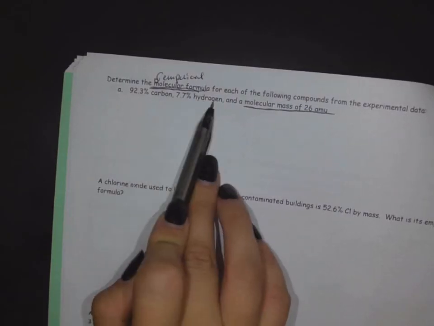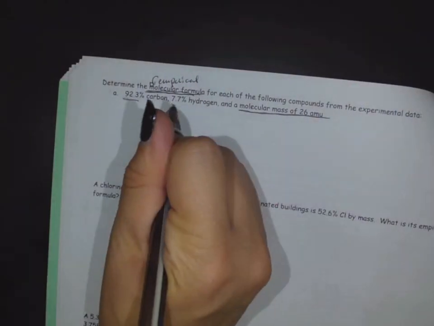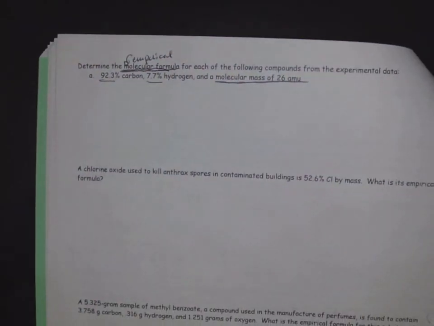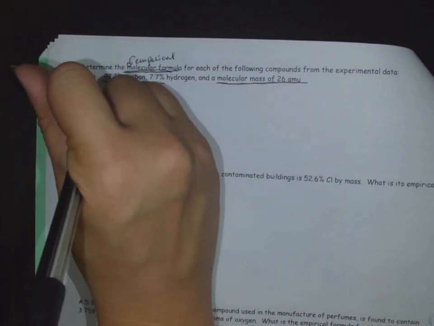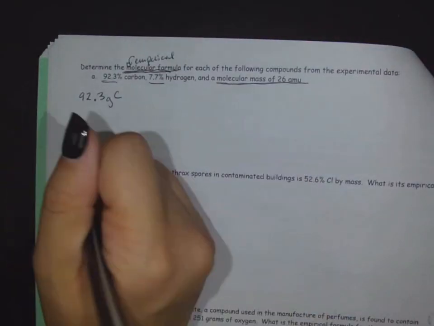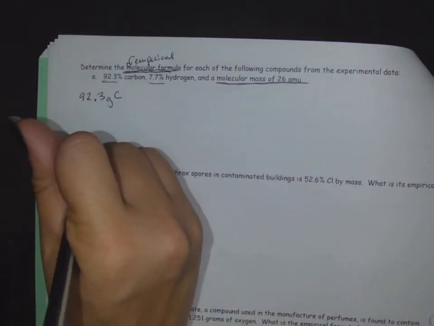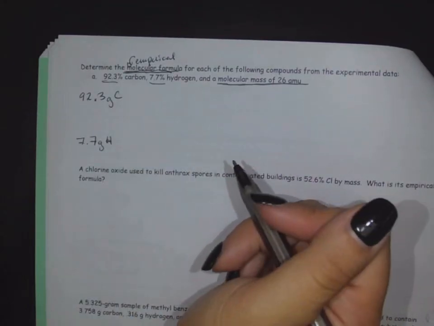Carbon and hydrogen, that's it. Okay? Oh, I see percentages. So let's assume that there's a 100-gram sample. That would mean that I have 92.3 grams of carbon in this 100-gram sample, and I have 7.7 grams of hydrogen in this sample.